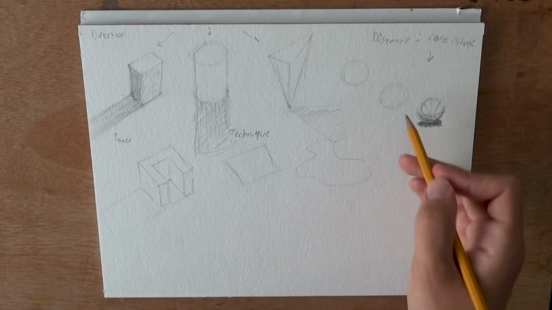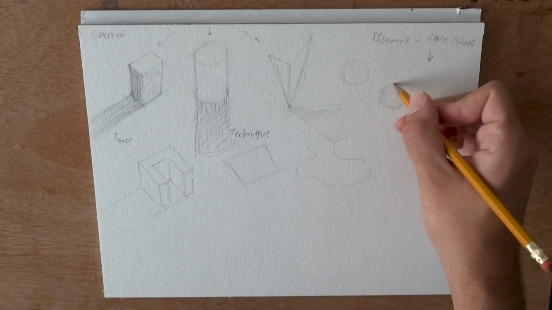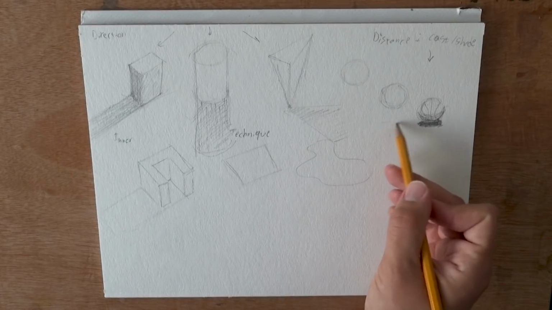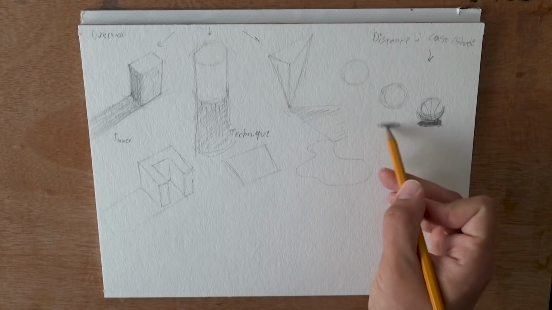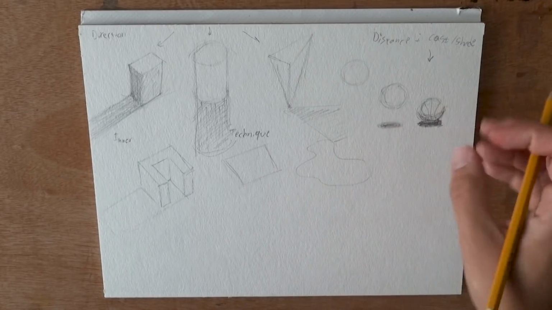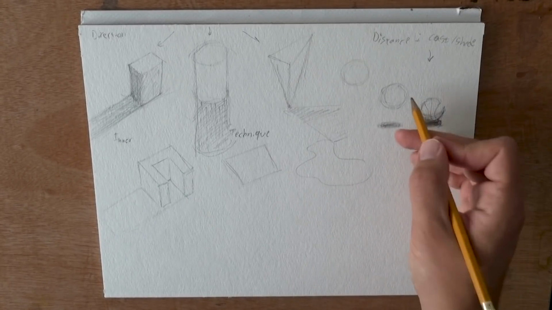So you can imagine these are three basketballs at different distances from the ground. So we're going to have this kind of shadow. Now, this basketball is farther away from the ground, so the shadow diffuses, and you get more of a light shadow that's a little less prominent than this one.